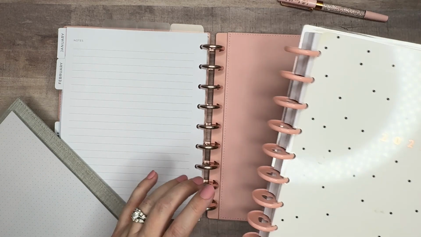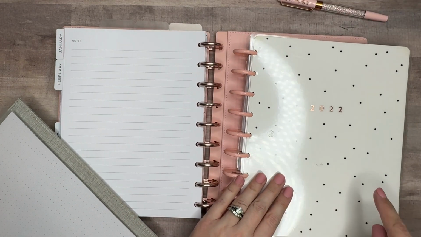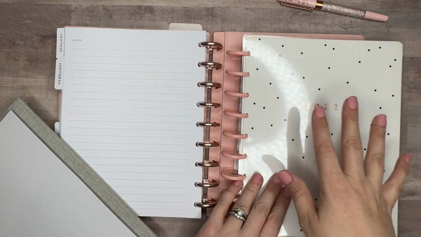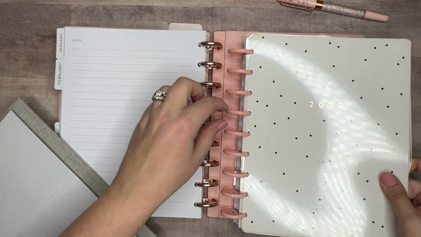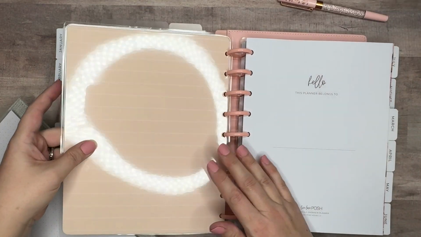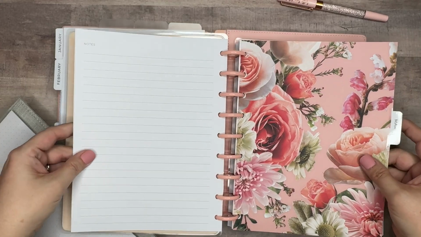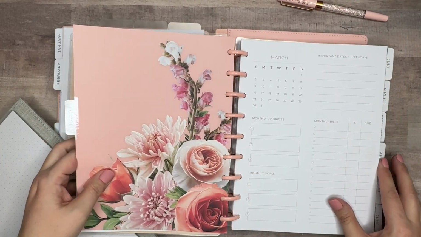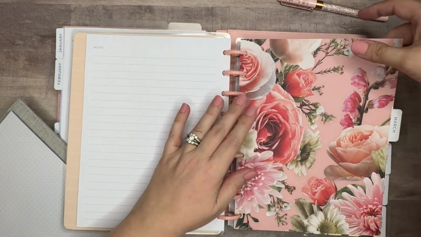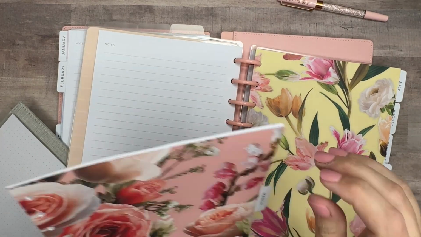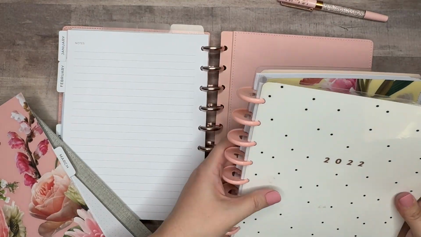And let's go ahead and pull out of this planner, so this is a combination of things. It's a Happy Planner cover, Happy Planner plastic disc, and then I went ahead and put all of the pages together in here with the dividers. So we've got March ready to go. I'll go ahead and take those pages out. This can go back on my shelf.